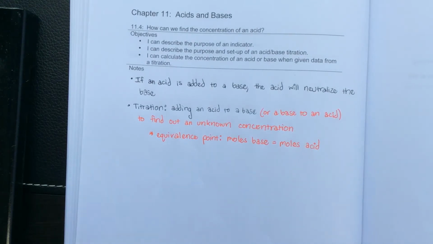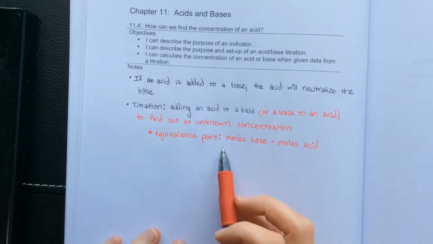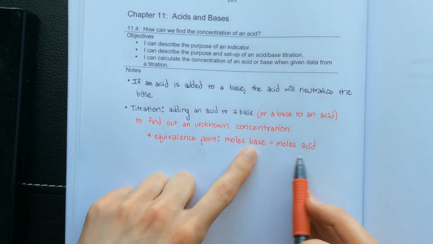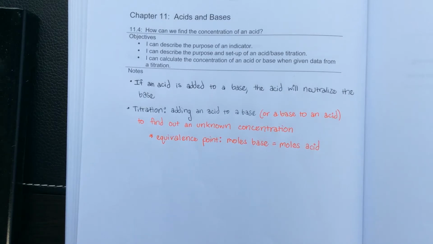To figure out when you're getting to equivalence point, you usually use an indicator. So if you have an acid and you don't know the concentration, you might put an indicator in that acid, and then you keep adding base until that indicator starts to change color. And when it starts to change color, you'll know that you are getting close to neutral. And when you're at neutral, that means the moles of base and the moles of acid are equal to each other. So before we move on and look at some calculation questions, I want to show you what a titration actually looks like.